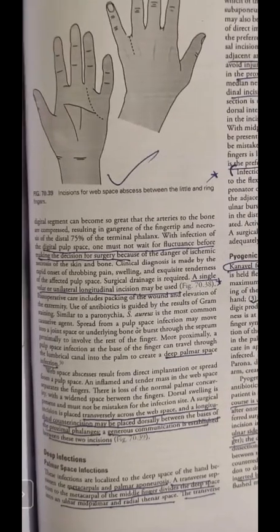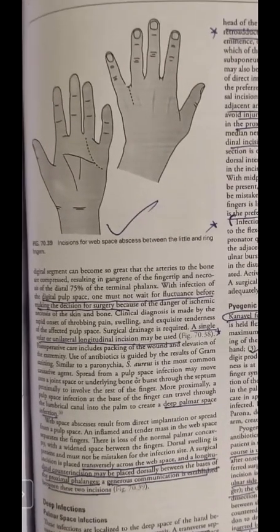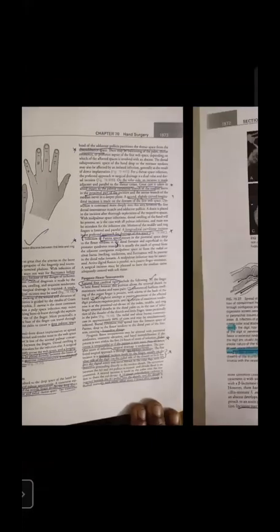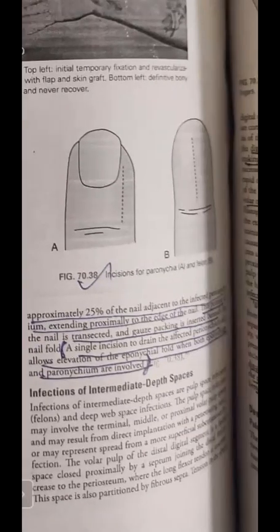This is more important. Okay, so the incision for web space abscess between the little and the ring finger, you have to place in the palmar aspect and then the dorsal aspect, and you have to make both of these communicate. Similarly, in the previous page, note the incision for paronychia and felon. Remember, A is for paronychia, B is for felon.